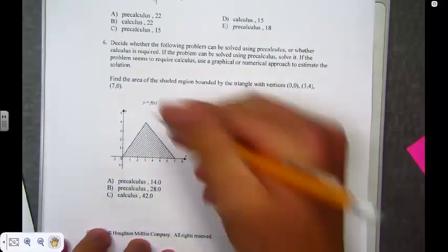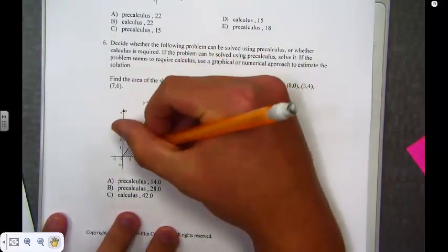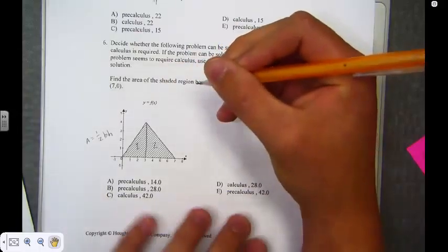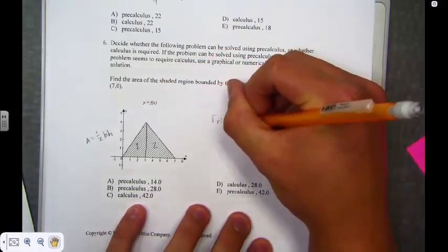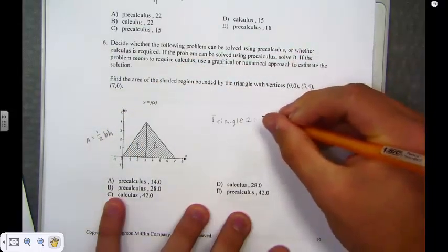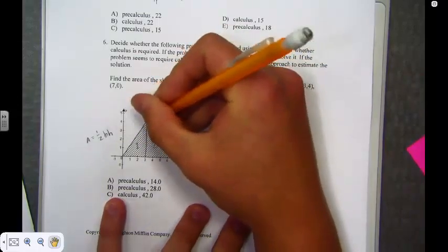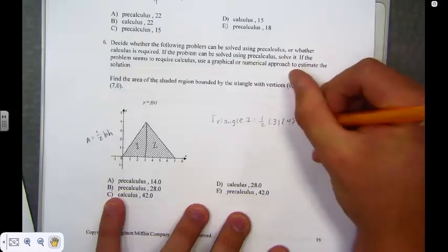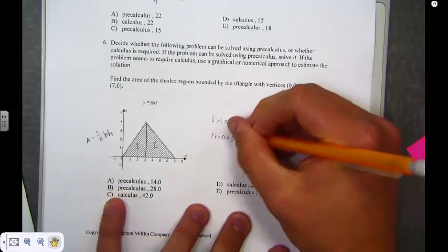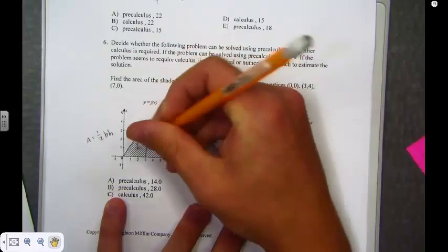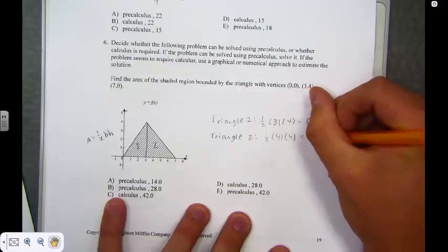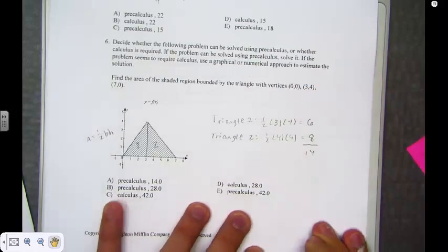Now moving on to 6, we're going to do the same thing, only I'm going to split it up into 2 triangles this time. By the way, the area of a triangle is half base times height. And so in triangle 1, the base is 3, so half times 3, and then we're going up 4 times 4, so that's 12, and half of 12 is 6. Triangle 2, we have half, we're going over 4 and up another 4, so that's 16, and half of 16 is 8. So this is going to give me 14.